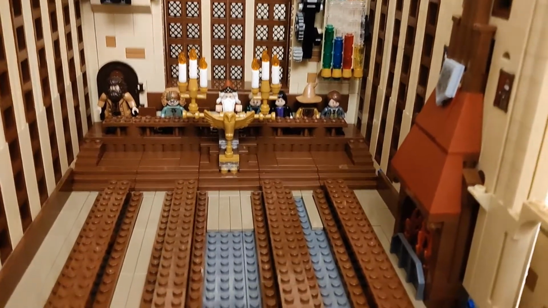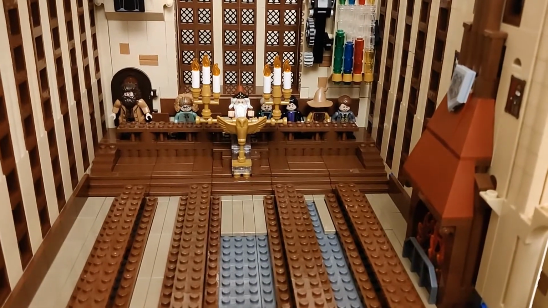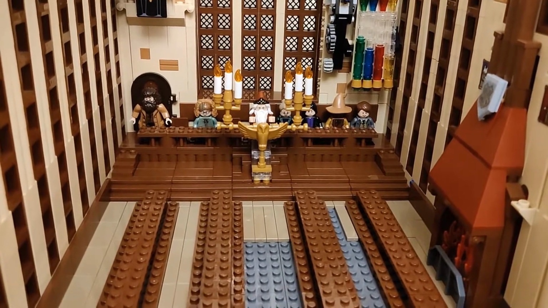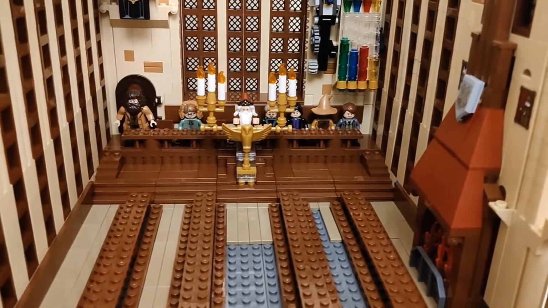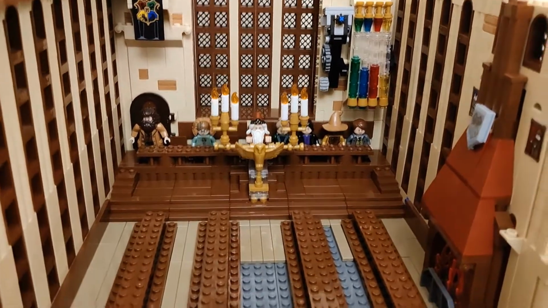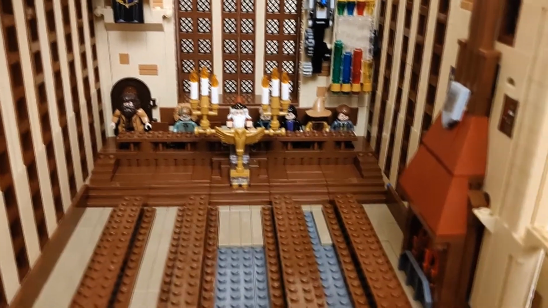As mentioned before, I have placed 9 seats, including Dumbledore's. So there are 8 seats for other teachers. And as you can see, I have placed 6 of them, since I don't have a Professor Sprout and a Professor Flitwick currently. But they're coming soon, and I will add them.